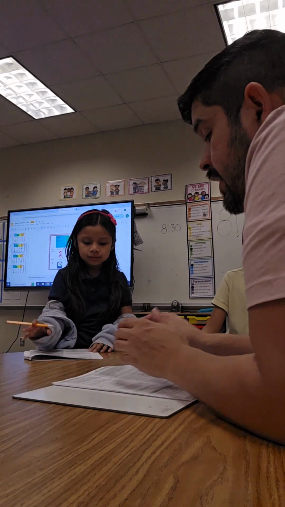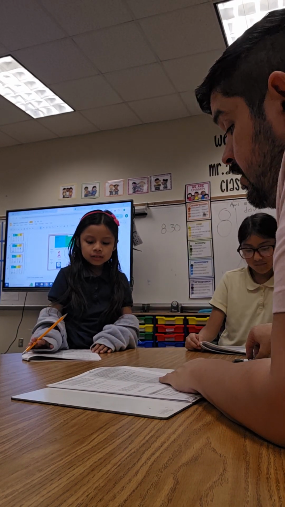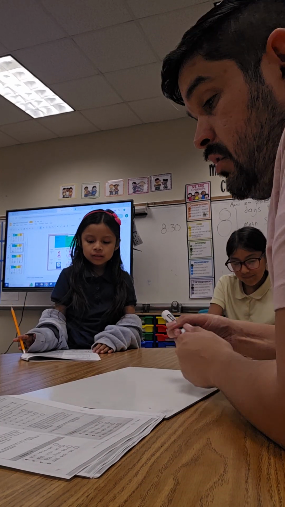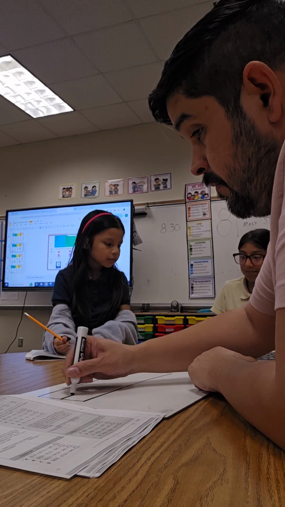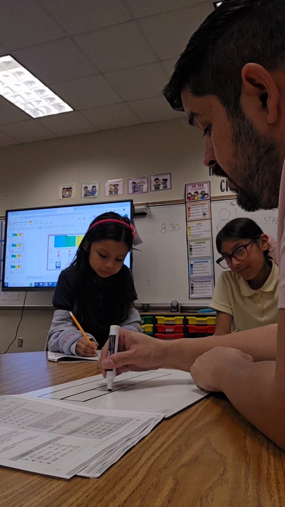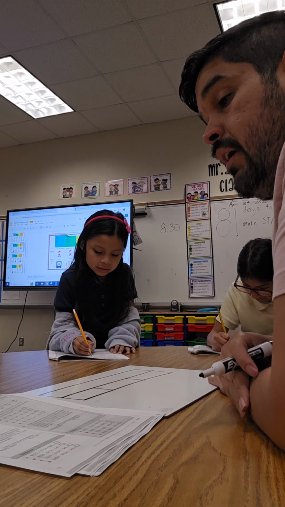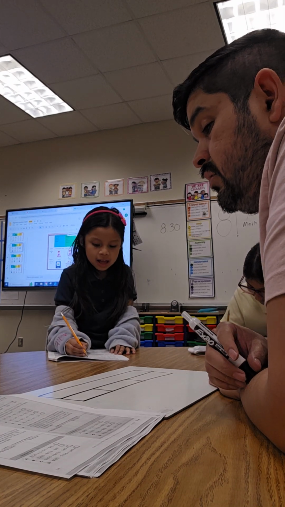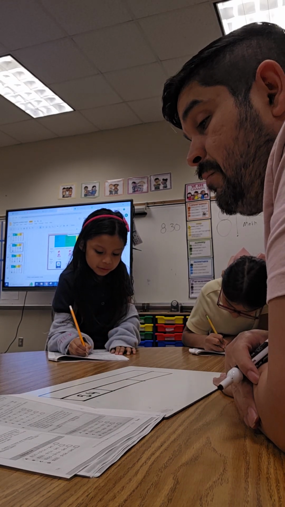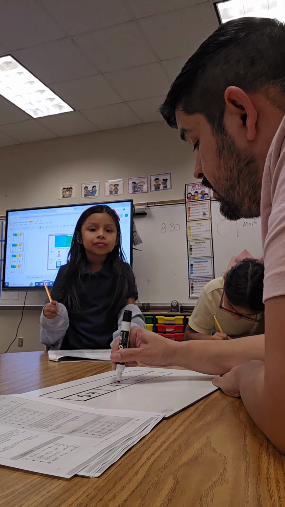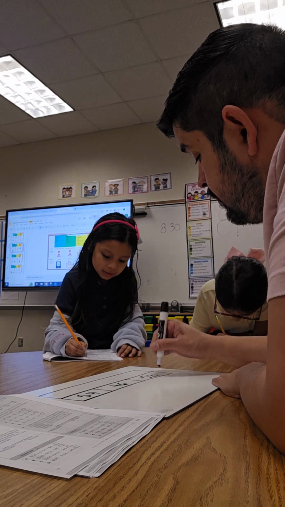Okay, so let's read the problem. It says, Owen's elementary went on a field trip to the zoo. There were 3 buses of 3rd graders. So let's do our bar model. I know that there were 3 buses, so I'm going to divide this bar at the bottom into 3 bars. Then it says, one bus took 54 students. The second bus took 46 students. And a 3rd bus took 52 students.